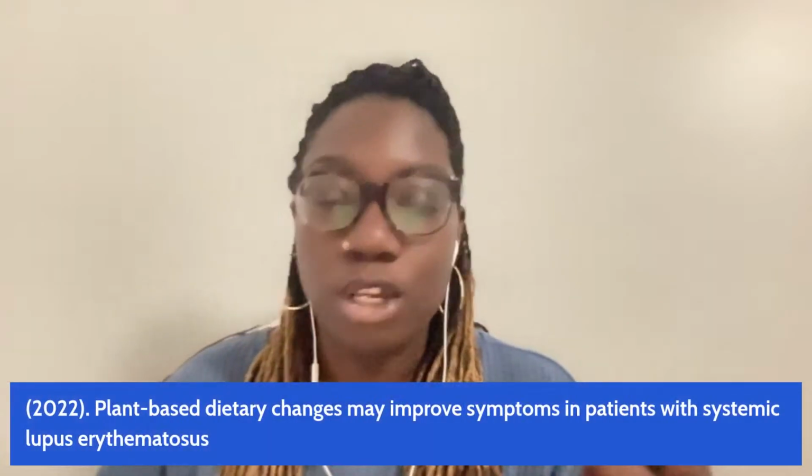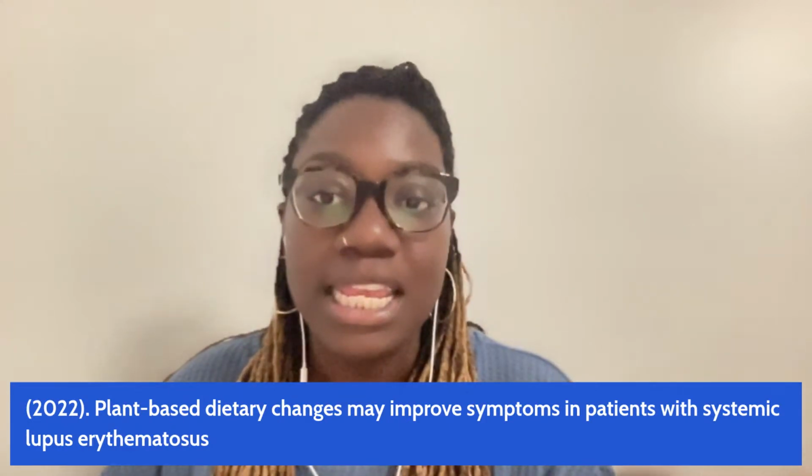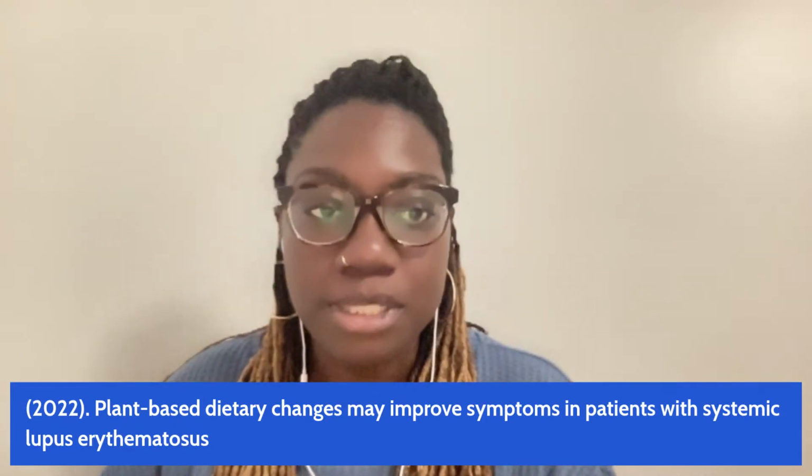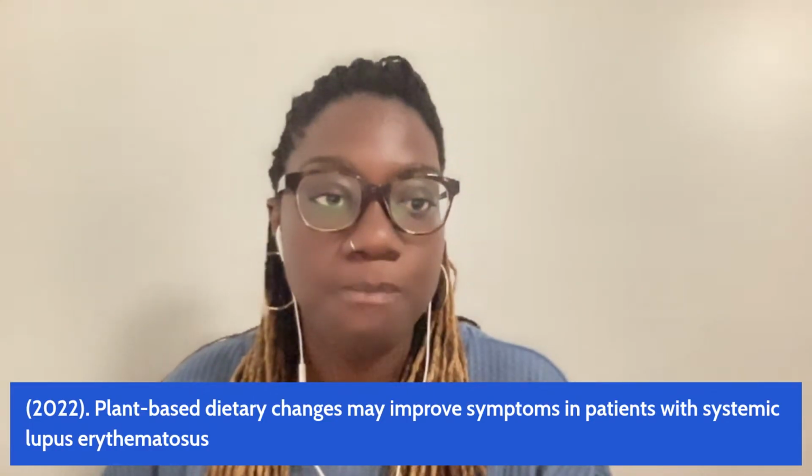And what a 2022 study in the journal Lupus found was that many lupus patients who changed their eating patterns to incorporate more plant-based foods and limited their processed foods, including animal products, reported more improvements in their symptoms as well as their disease severity.